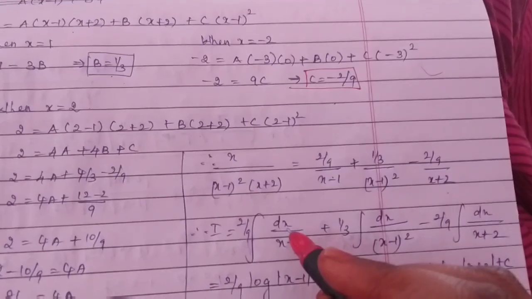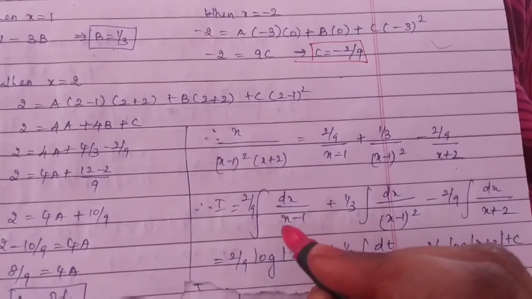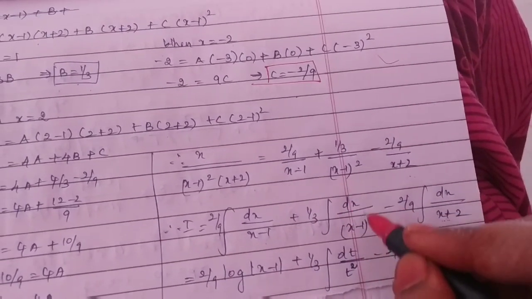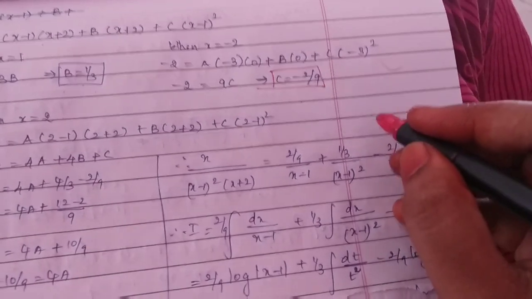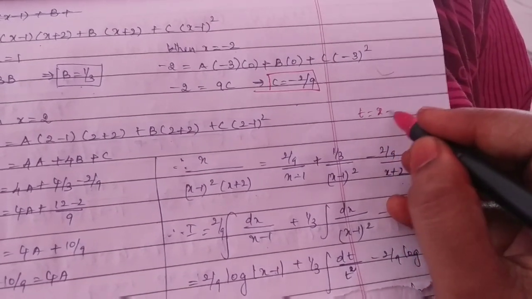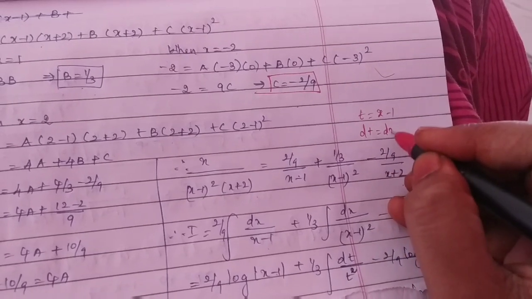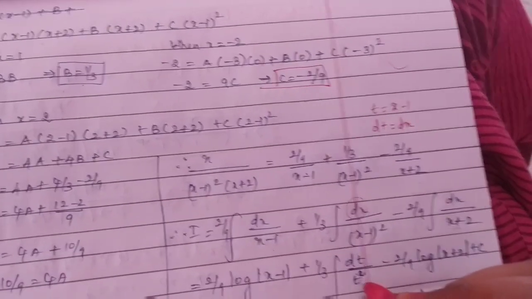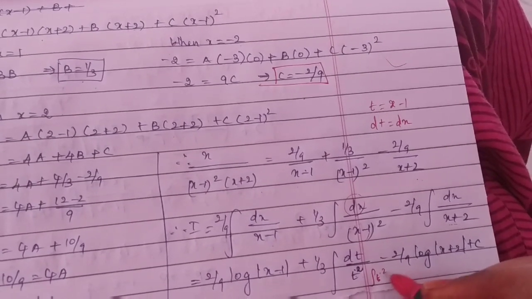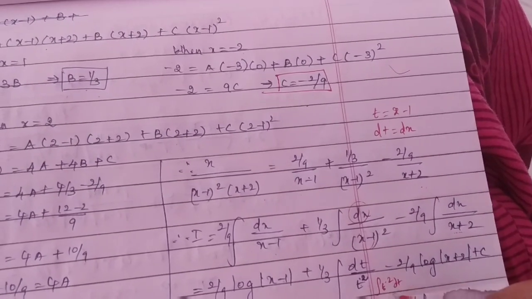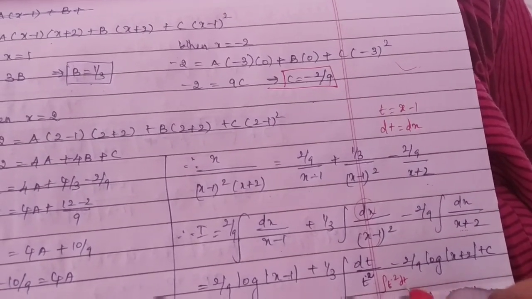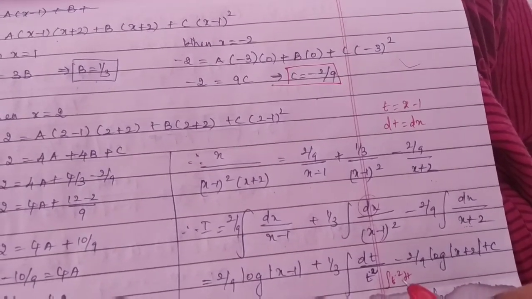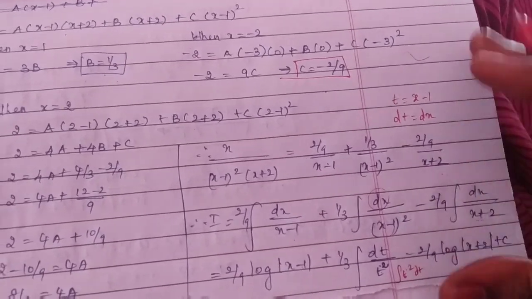Now, as I told, dx divided by x minus 1 can be written as log of x minus 1. Here this can be written as log of x plus 2. But here it is dx divided by (x minus 1) the whole square, so you need to go for substitution. You should take t to be x minus 1. dt will be dx. Therefore, dx is nothing but dt, and the denominator is t square. Now when you integrate, this is the integral of t power minus 2 into dt. This is of the form x power n into dx, whose integral is x power n plus 1 divided by n plus 1. Therefore, you will get t power minus 1 divided by minus 1.